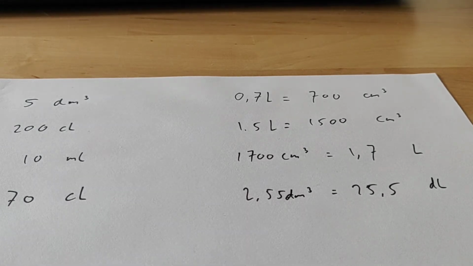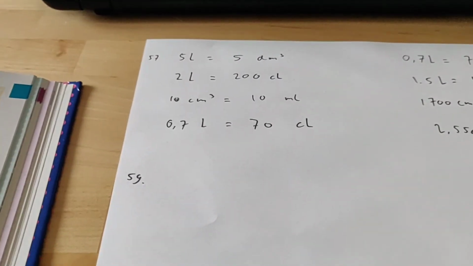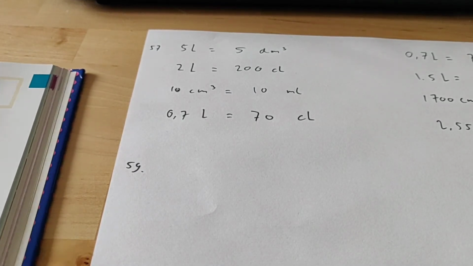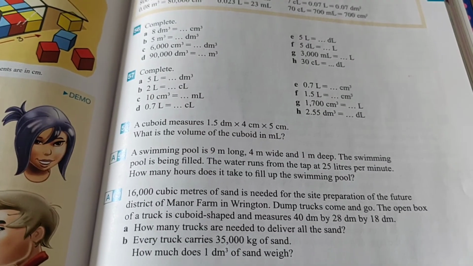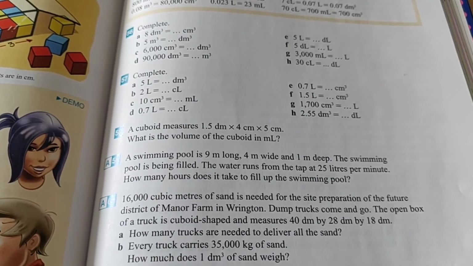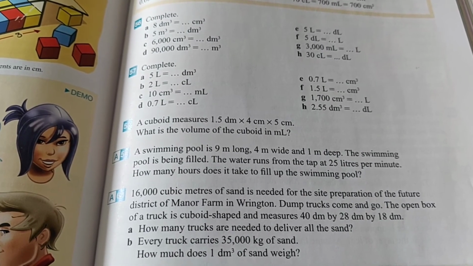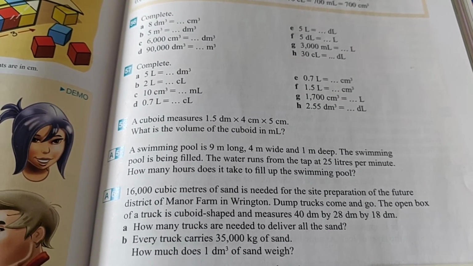And I'm going to talk about exercise 59. It says a swimming pool is 9 meters long. Let me show you the question. A swimming pool is 9 meters long, 4 meters wide and 1 meter deep. The swimming pool is being filled. Water runs from the tap at 25 liters per minute. How many hours does it take to fill up the swimming pool?